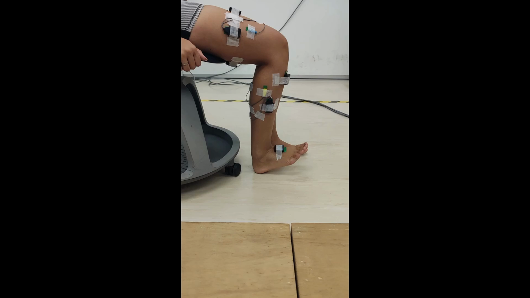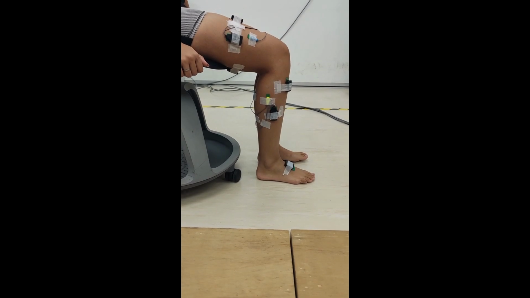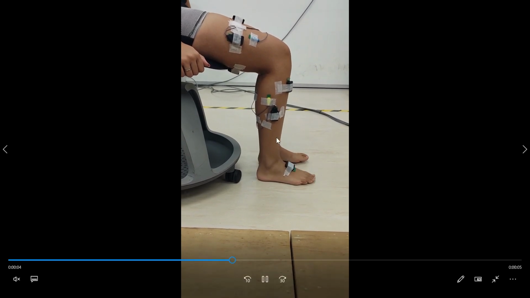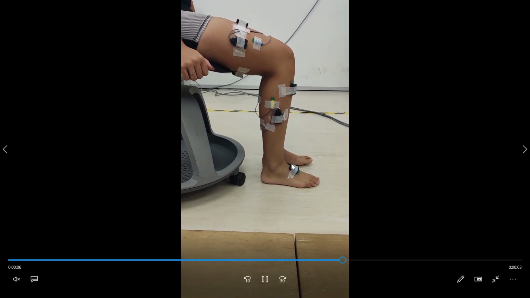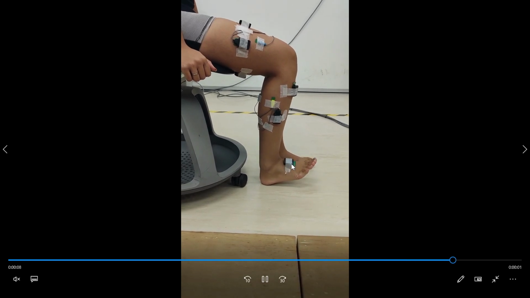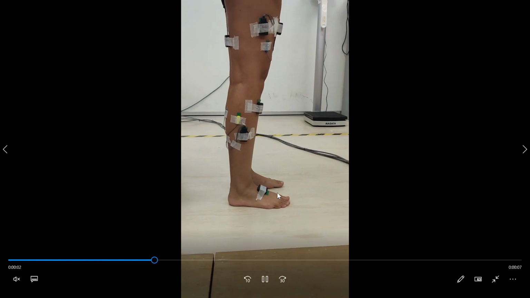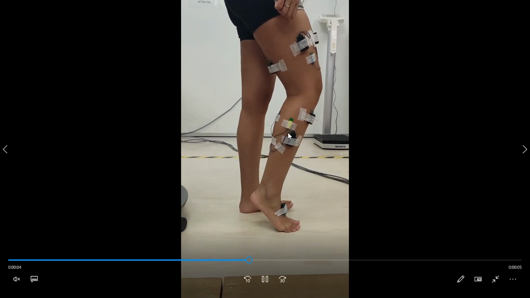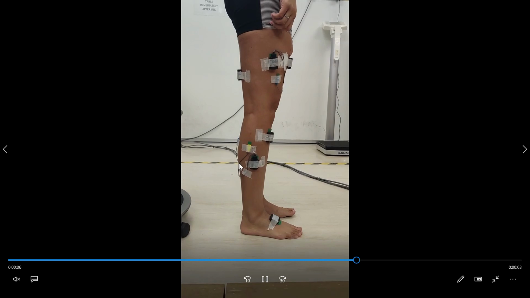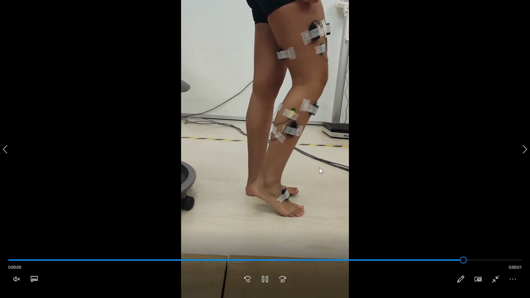Traditionally, it's good practice to collect the MVC before you start motion capture trials so that the subject is not tired. In this case, we are collecting the MVC for the tibialis anterior, which is this muscle over here, by asking subjects to maximally contract their ankle, which is dorsiflexion. And in this one, we are asking them to tiptoe as hard as possible to collect the MVC for this muscle over here at the back, which is the gastrocnemius.